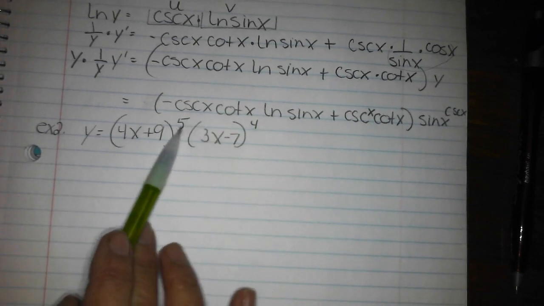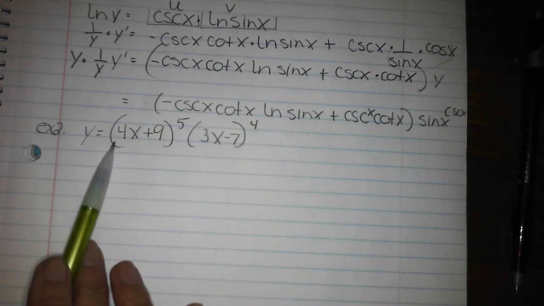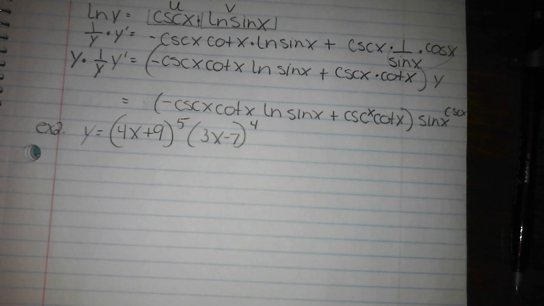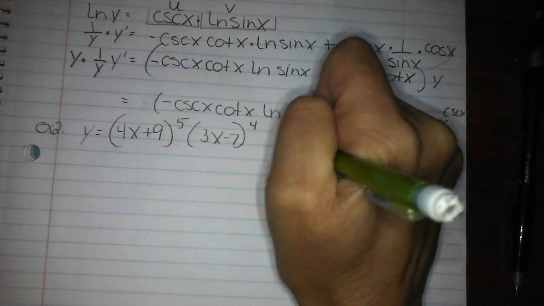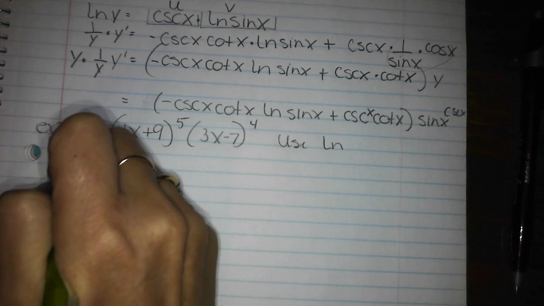But because there is an exponent here, if we hit both sides with the log thing, it does simplify things quite a bit. So we're going to do it using natural log first. So we're going to log both sides.